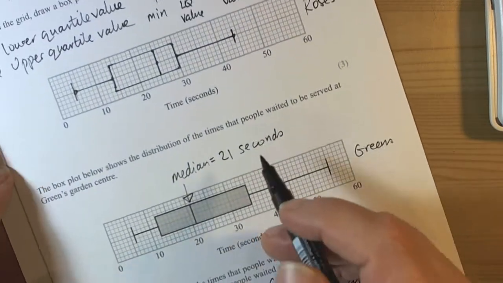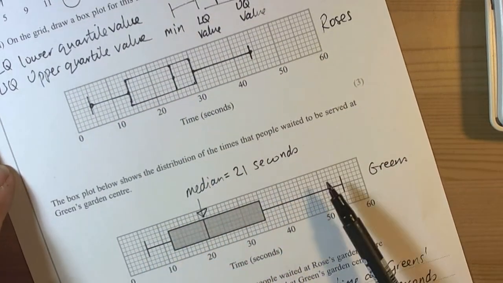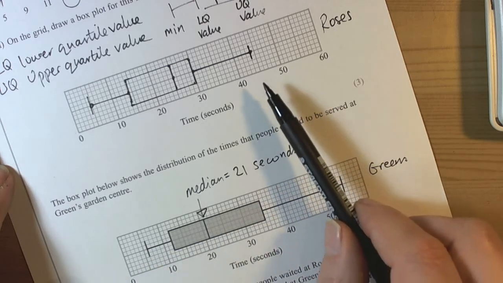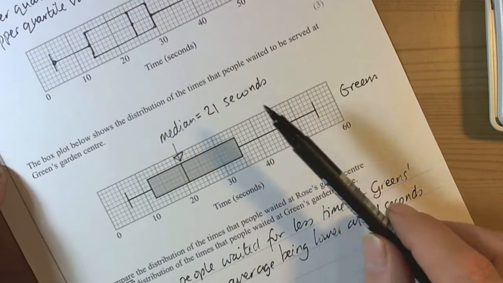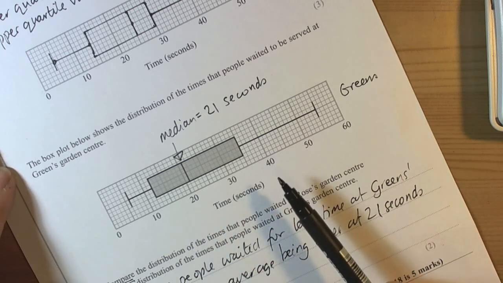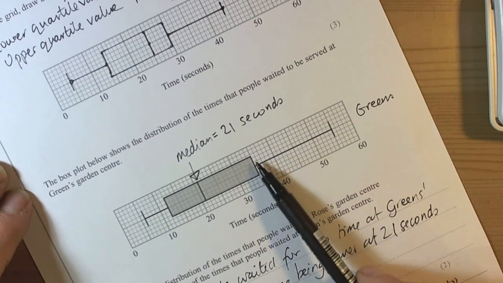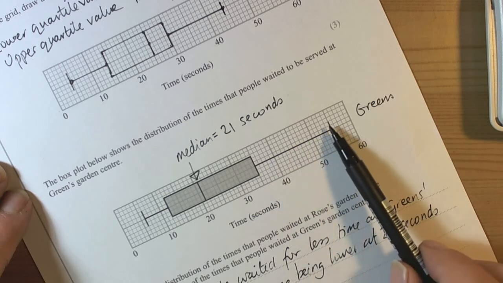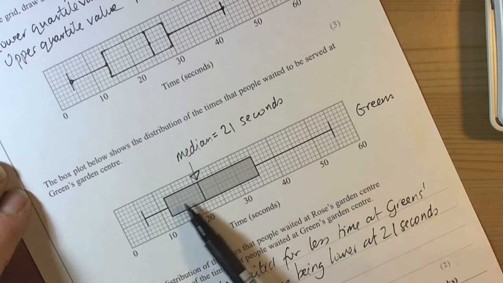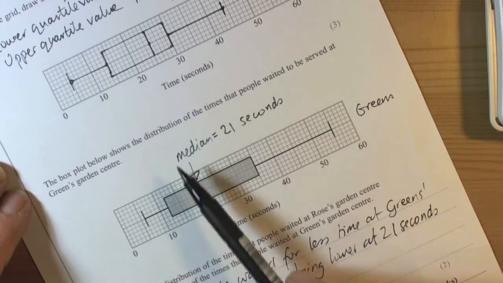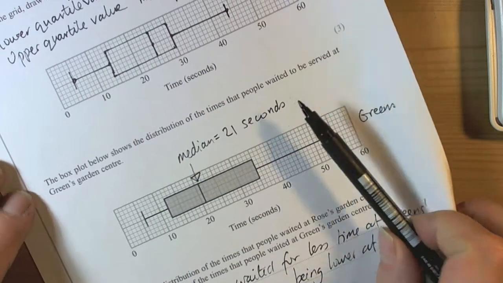And then the other comparison that you should be making is about the spread of the data. You've got the ordinary range, but also you've got the interquartile range. Now the better one to use is the interquartile range, because that ignores extreme values, because up here we've got quite a stretch, so there might be just one value that skews the range here. So we can calculate the interquartile range to give us an idea of the spread of the times for the middle 50% of the data.